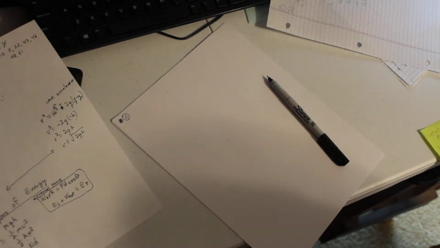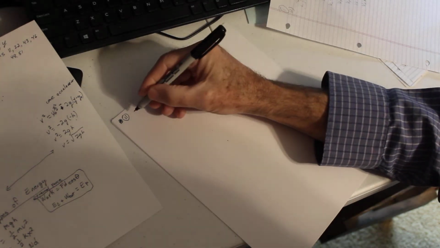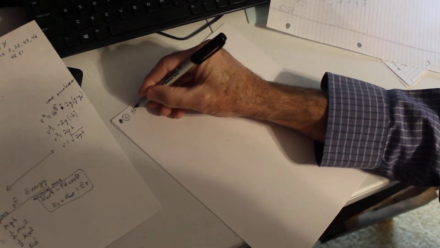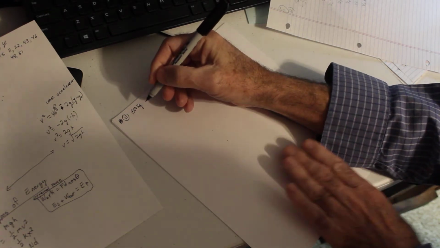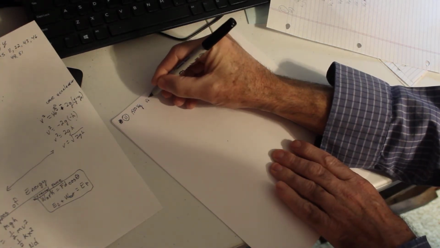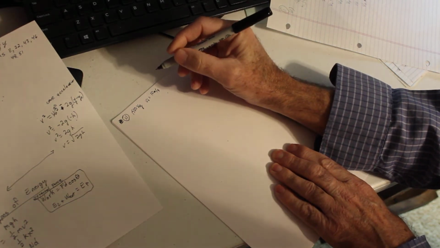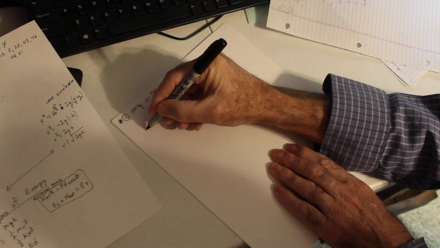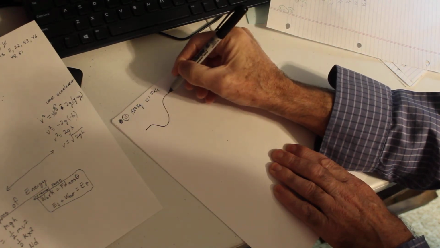Alright, so we're going to do problem 11. I didn't write it out, but what you have is a 1,500 kilogram car going at an initial velocity of 10 meters per second. It's on a hill that goes to a valley, then it comes up here like this.